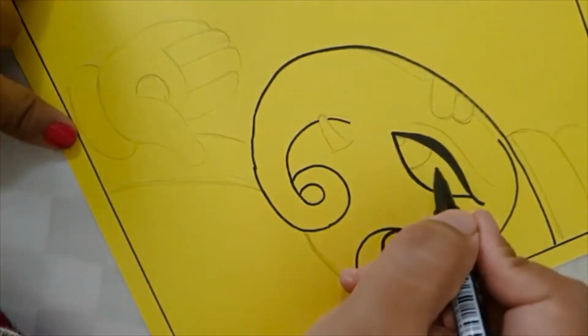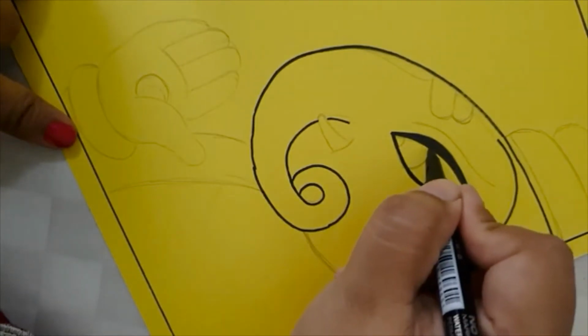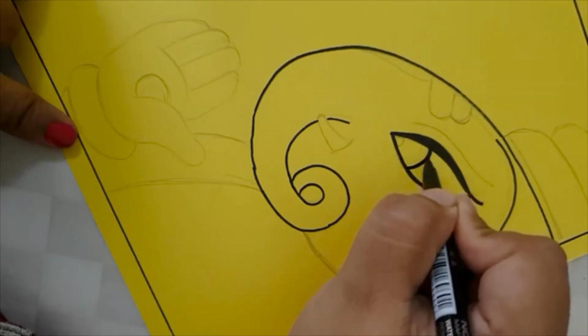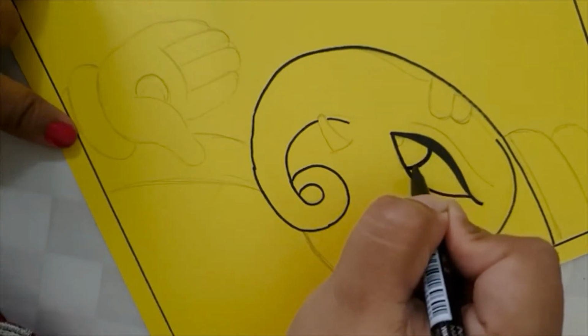Currently let me first complete some portion of the drawing, then you can complete it.